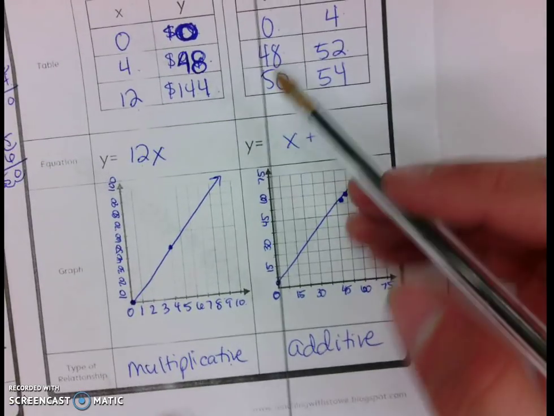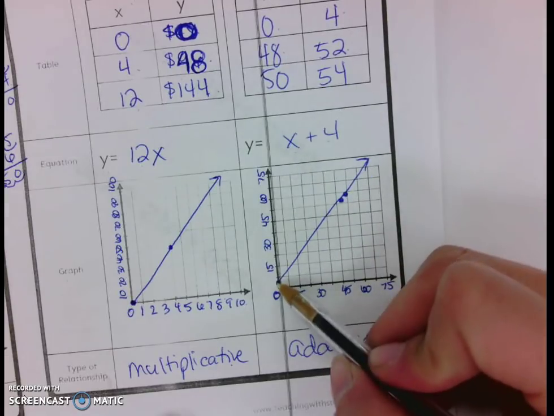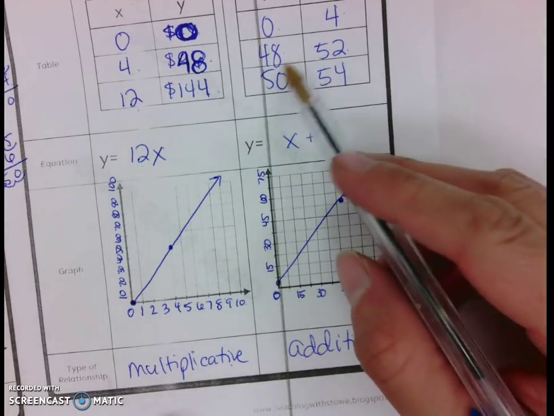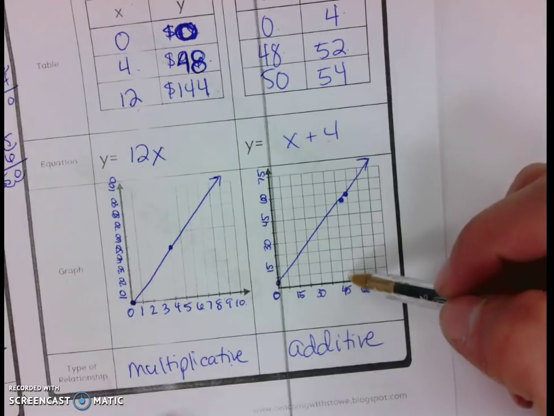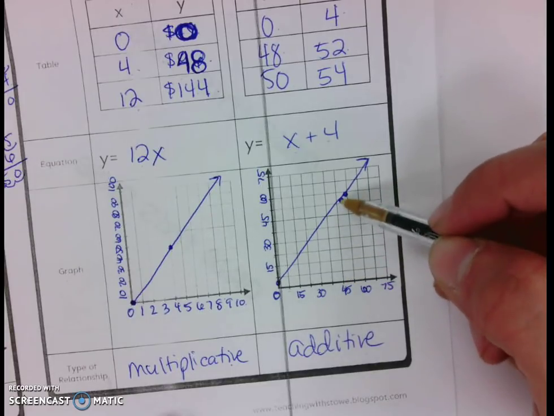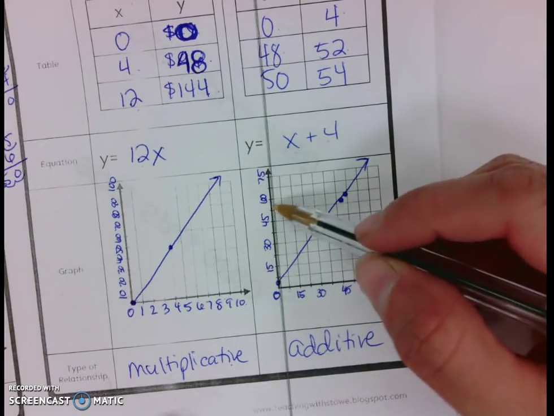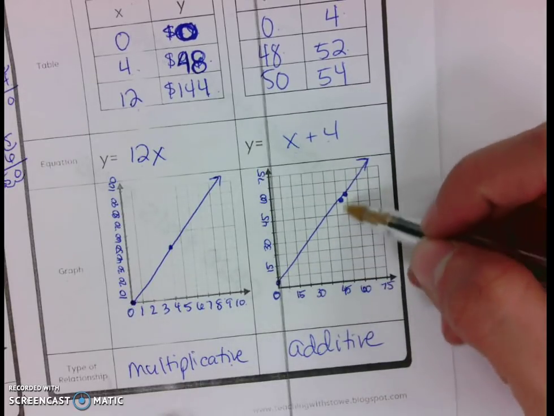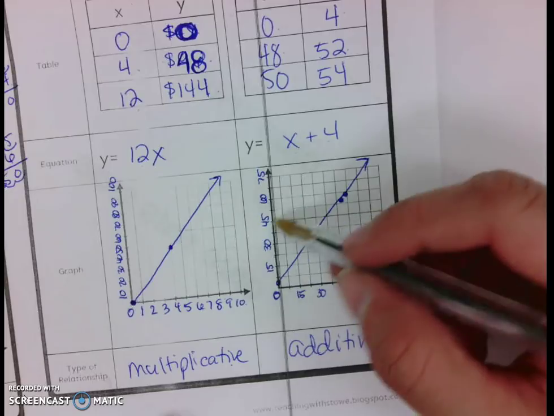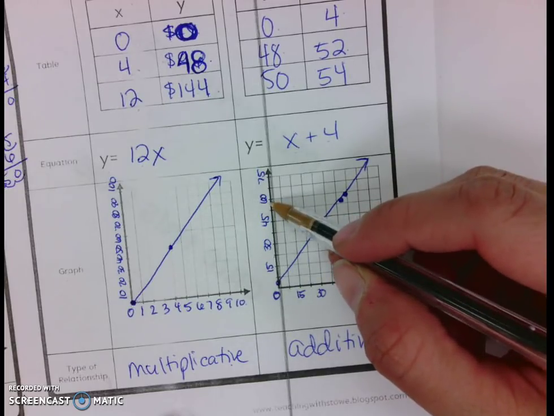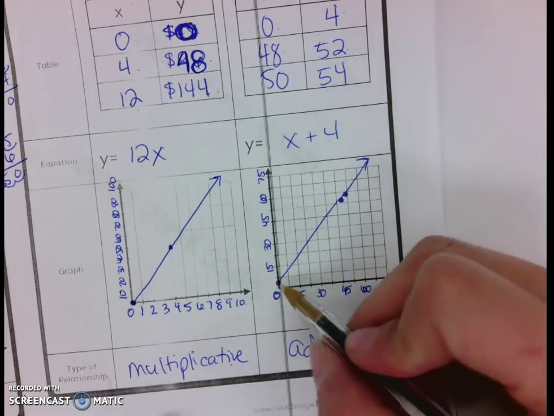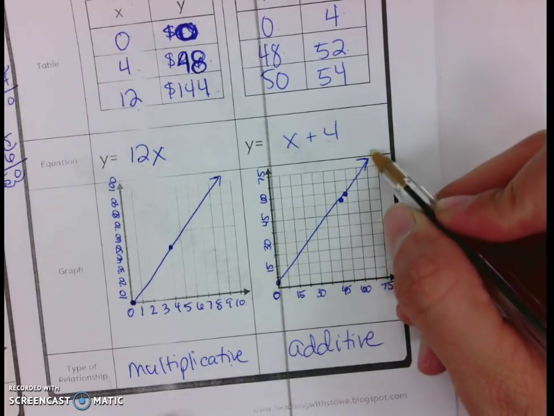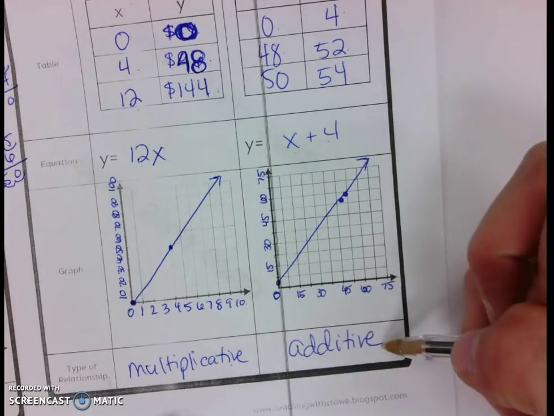And then we're going to graph. So 0, 4 is about right there. 48, 52. Here's 45, so 48 is about right here. 52 is somewhere here. And then 50, 54 is really close to that right here, which is close to 60. And then you just connect your 3 dots. And this relationship was additive.